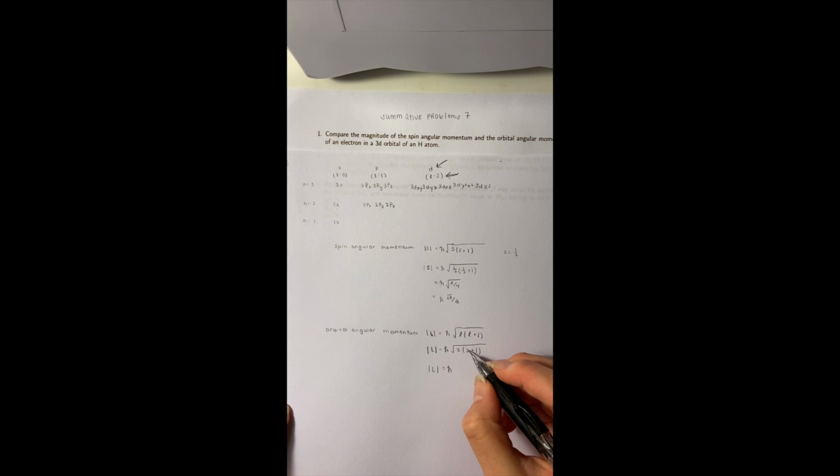Since this is a 3D orbital of an H atom, we can see that our d orbital here has an L value of 2. So we're going to want to sub in that value. The absolute value of L equals h bar root 2 times 2 plus 1. That gives us h bar root 6.